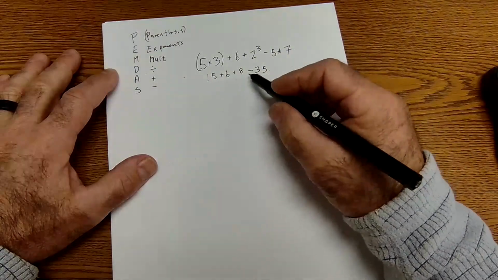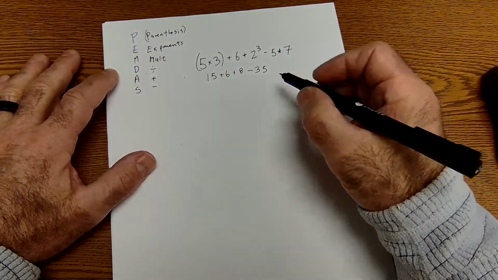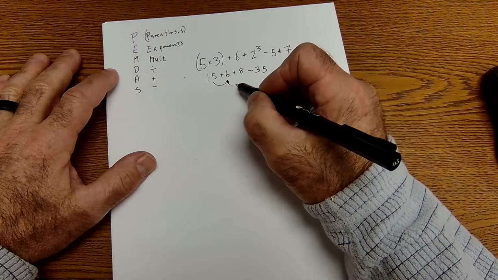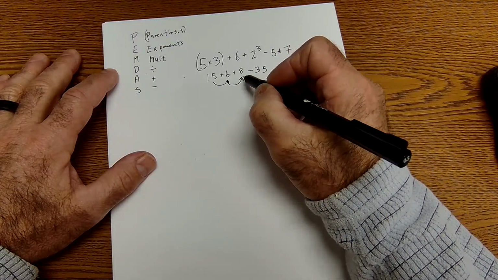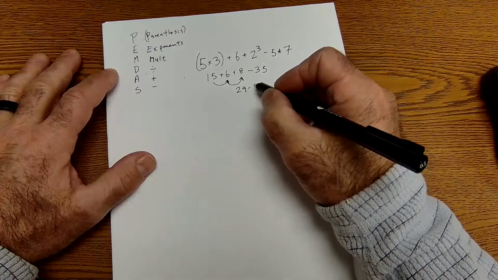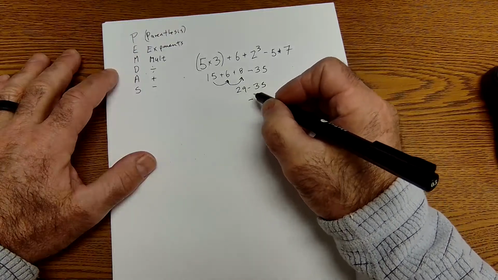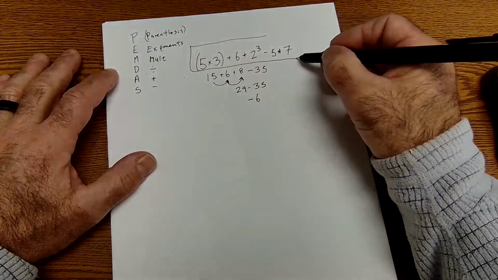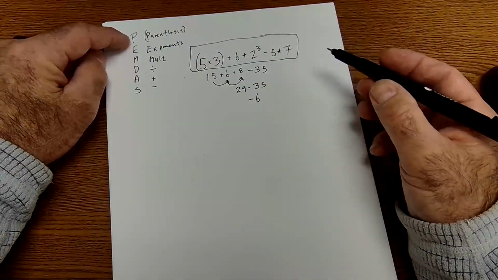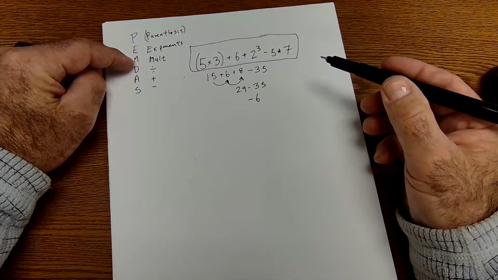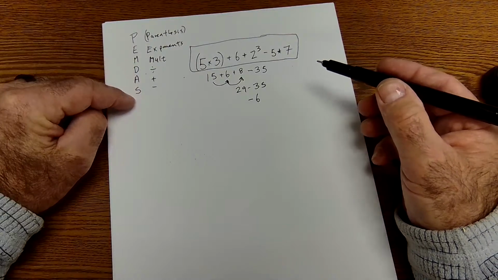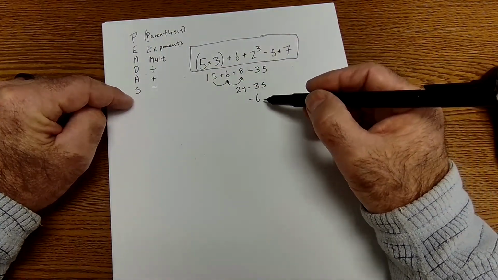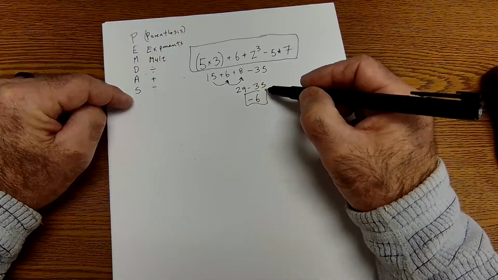Now that I have it all down to addition and subtraction, I work left to right. 15 and 6, 21. 21 and 8, 29. 29 minus 35, negative 6. So if this were the problem here, you would use a mnemonic device, parentheses, exponents, multiplication, division, addition, subtraction, and then work left to right in those operations to get negative 6.